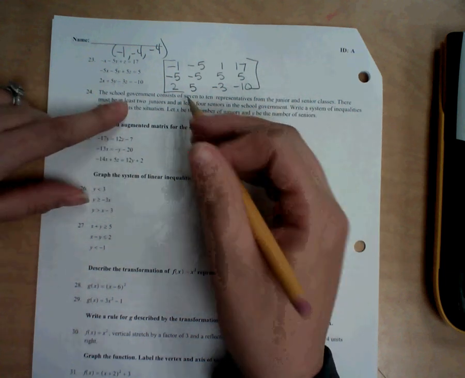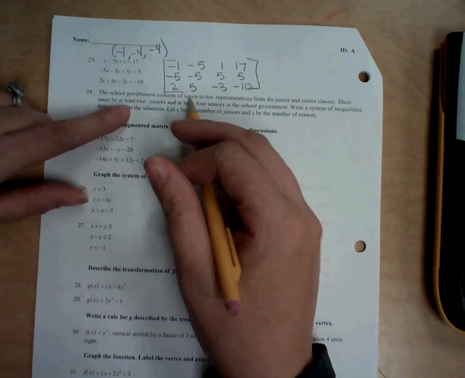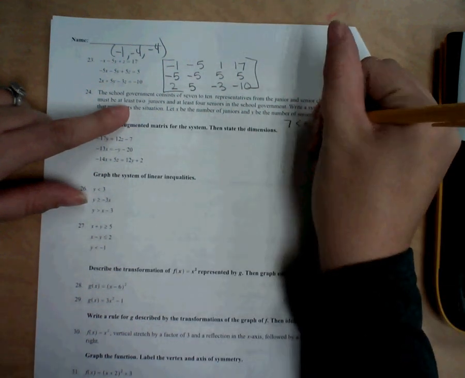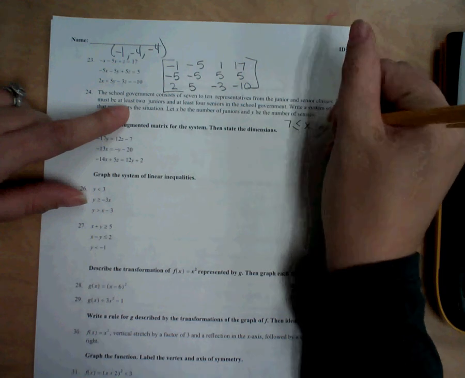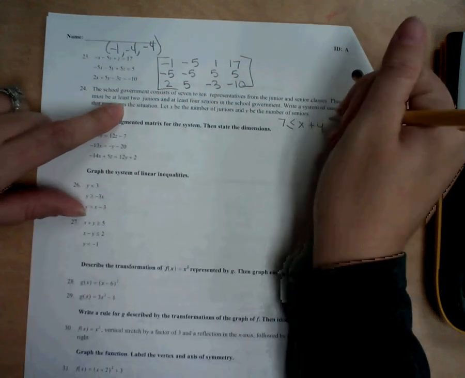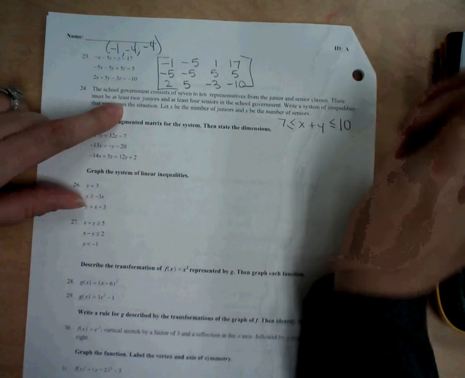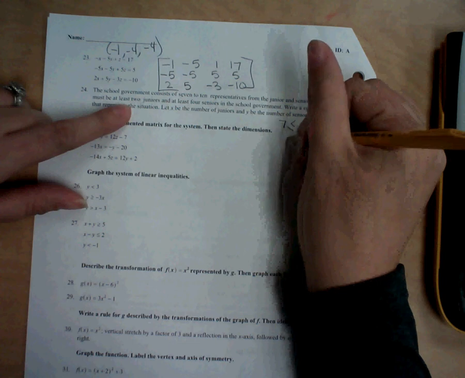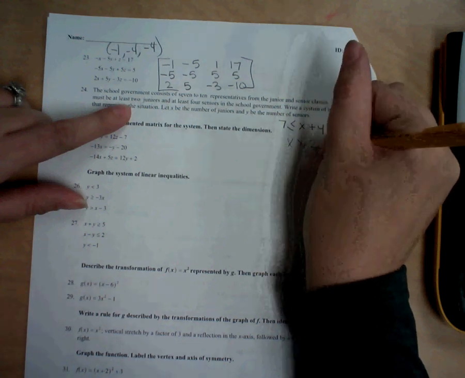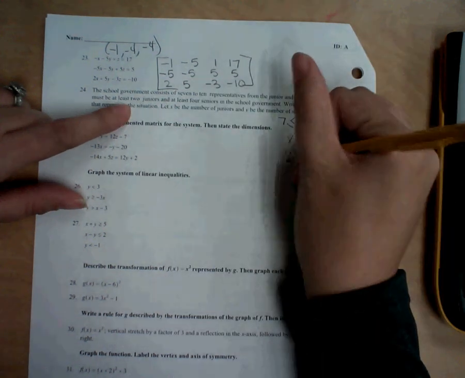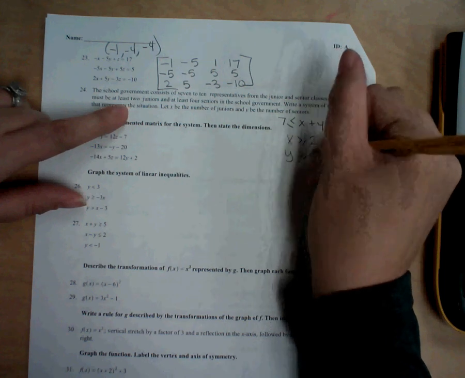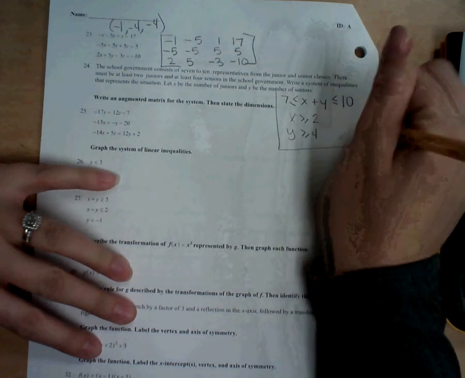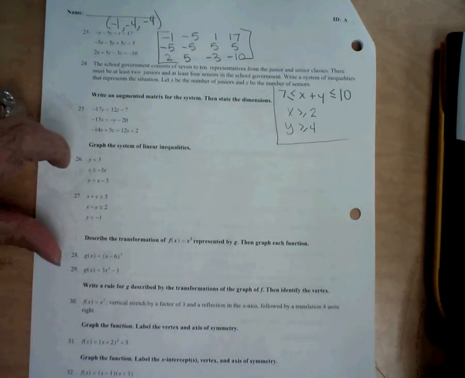Alright, so they have to have between 7 and 10. So 7 is the smallest, so 7 is less than or equal to x plus y, which has to be less than or equal to 10. And there has to be at least 2 juniors, so x has to be greater than or equal to 2, and at least 4 seniors, so y has to be greater than or equal to 4. That is your system.